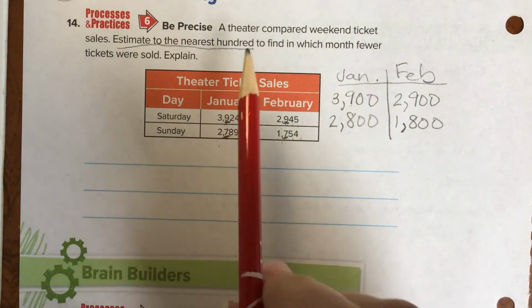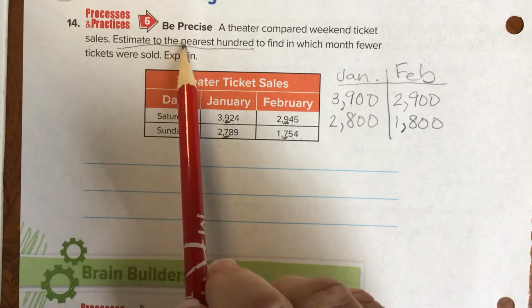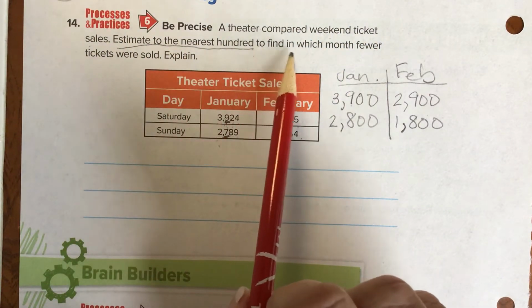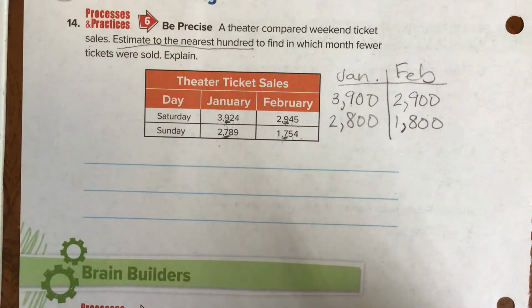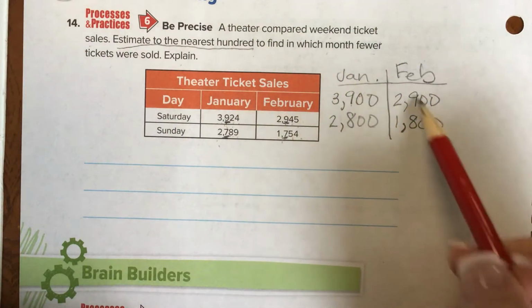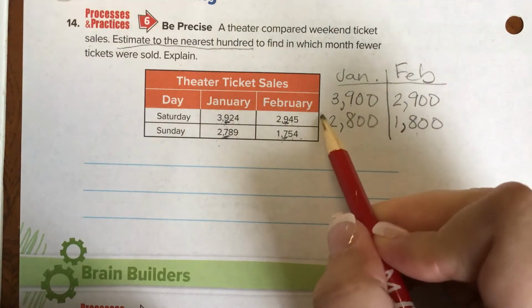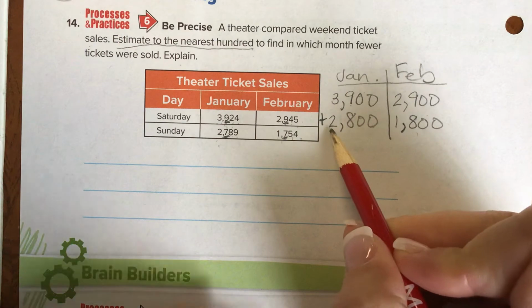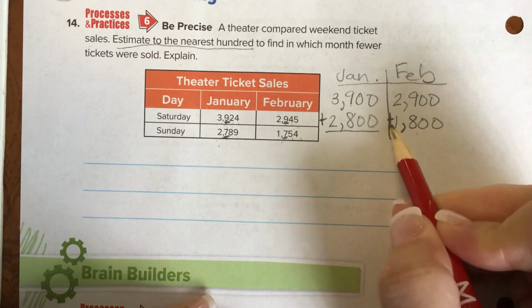So then it says, a theater company compared weekend ticket sales. Estimate to the nearest 100 to find in which month fewer tickets were sold. Explain. Well, it says the month. And so we have 2 days here for each month. We don't know which month that is that's going to have fewer. So let's add these together so that we can see how many January had and then how many February had.